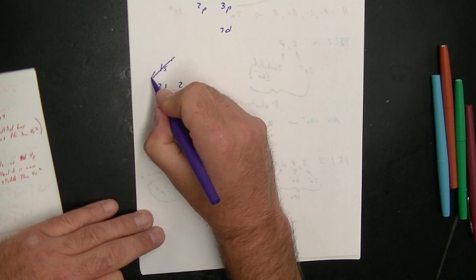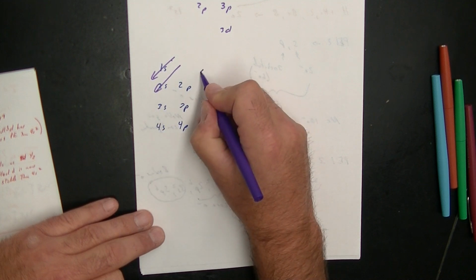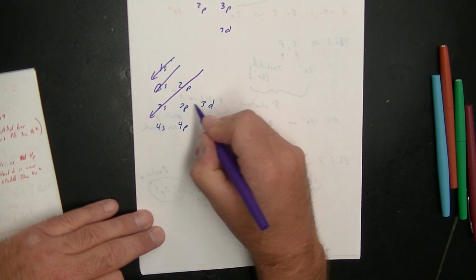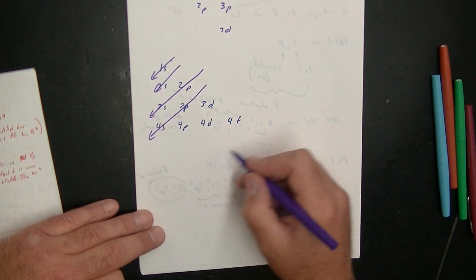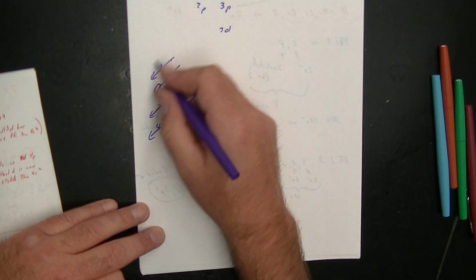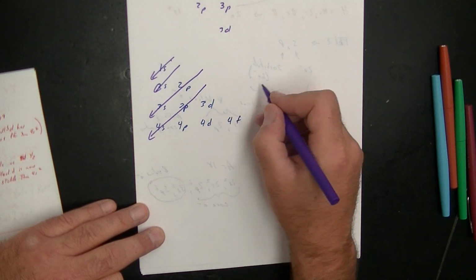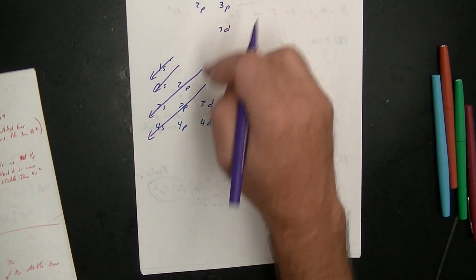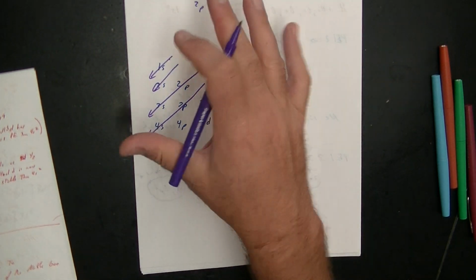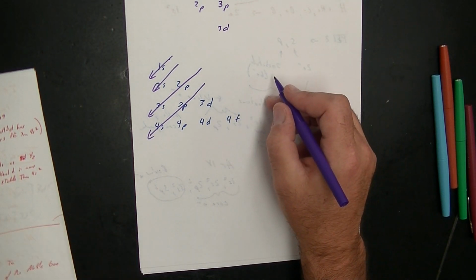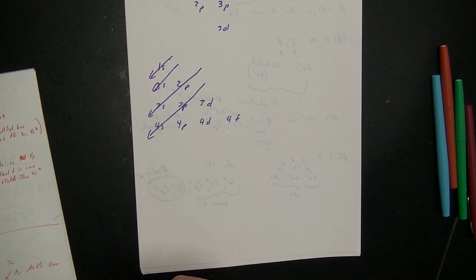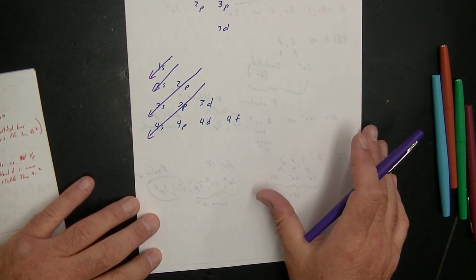So you can go 1s, 2s, 2p, 3s, 3p, 4s, and this is just giving you the order of filling. It doesn't matter which way you do the diagonal rule, and you don't even really have to do the diagonal rule as long as you know the order of those electrons. So that's just a little bit of a summary.